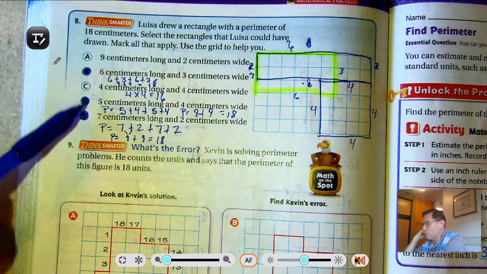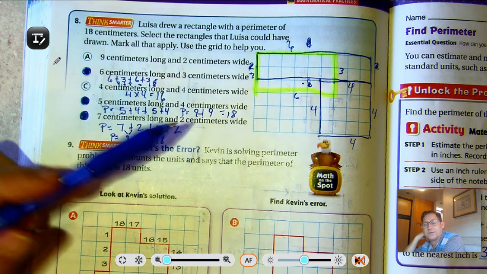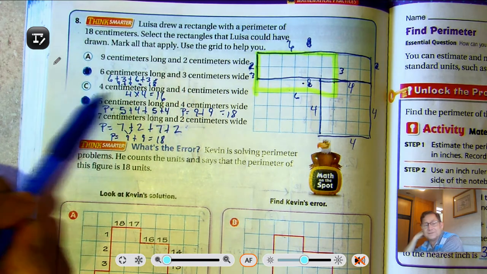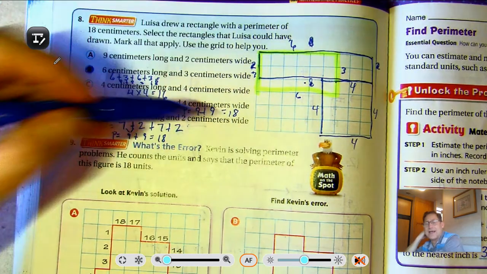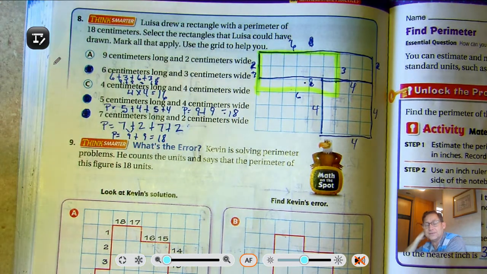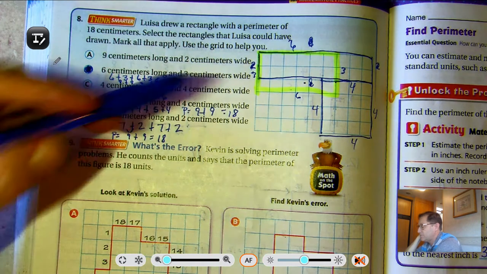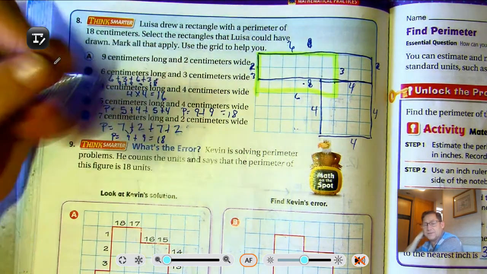How about the ones that didn't work? 4 plus 4, 8. 8 plus 8, 16. Okay, so the 4 plus 4 didn't have a total of 9. So halfway around the rectangle had to have a total of 9 in order to have a perimeter of 18. Because remember, if two sides add up to 9, the other two sides have the same measurement.